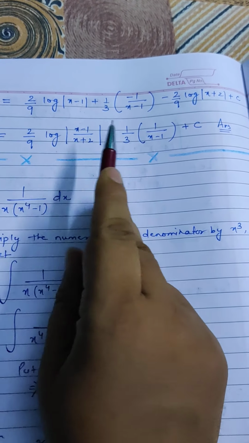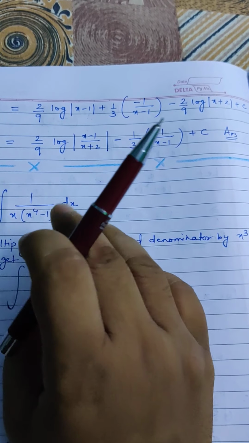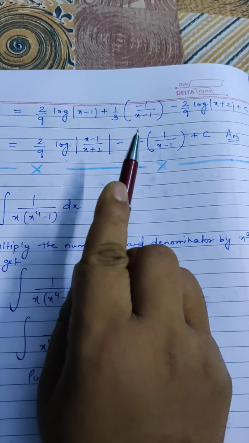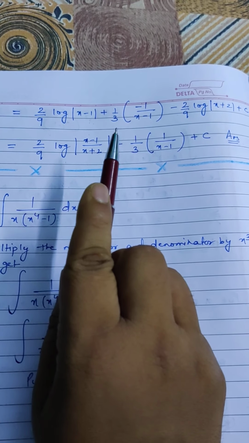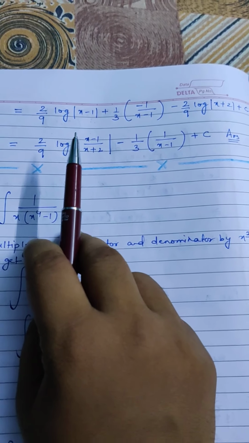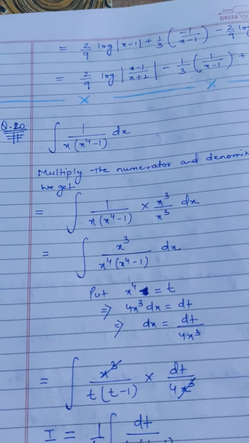So basically what I did in this question is first convert the rational function into partial fraction form, then find the values of a, b and c, and then calculate the integration using the concept of some formulas or identities, I can say. Now we'll see our next question.